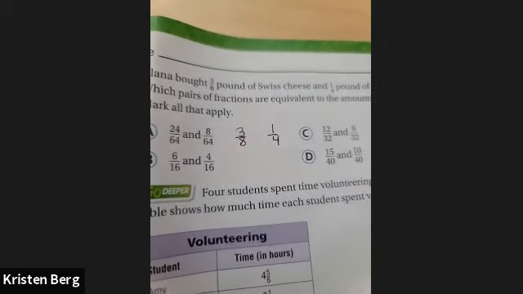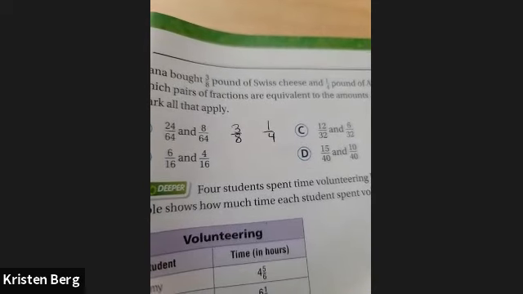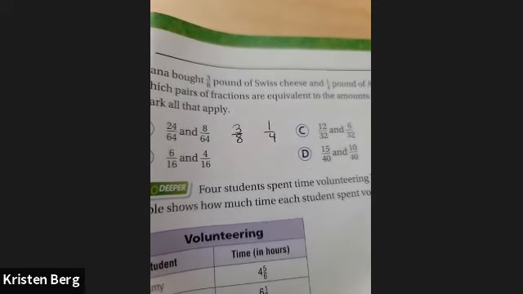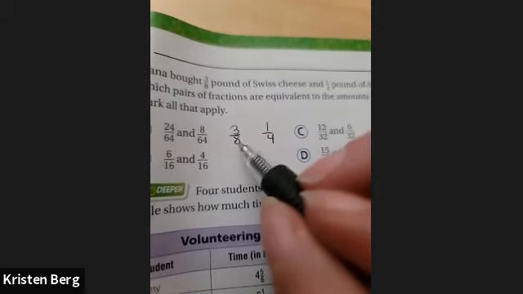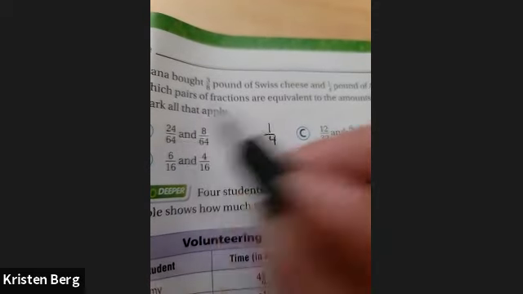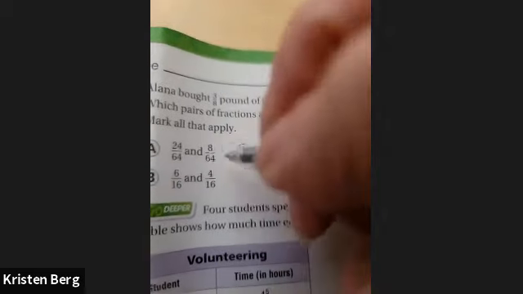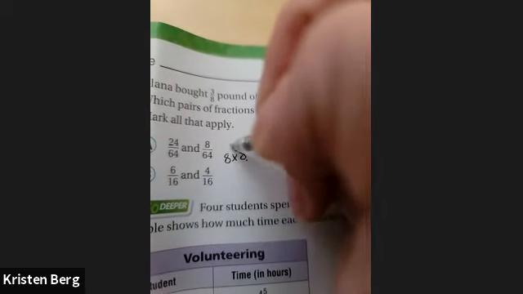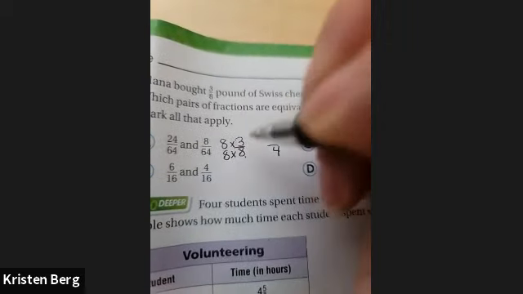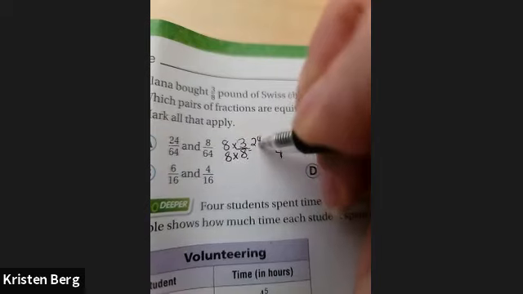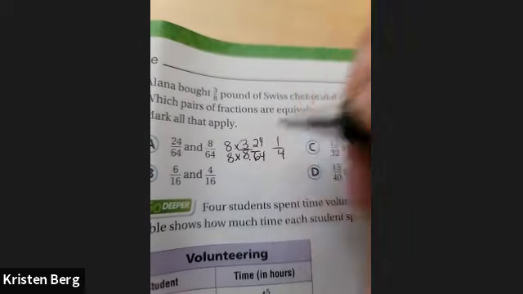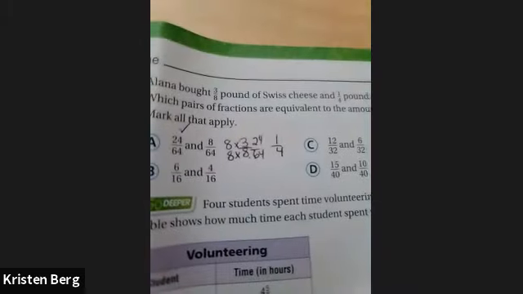So to do that, to see if they come out to be the same, what do you get an 8? What do you have to do to an 8 to get it to 64? You have to times it by 8 and you do the same to the top. So when you do that, that would actually be 24 over 64. So yes, this one is equivalent.